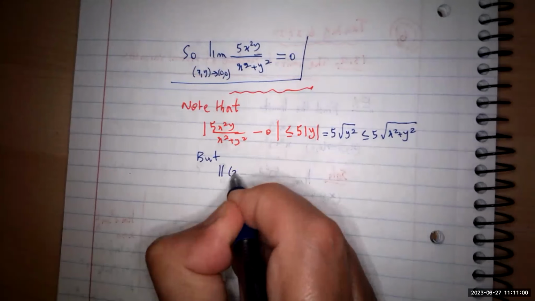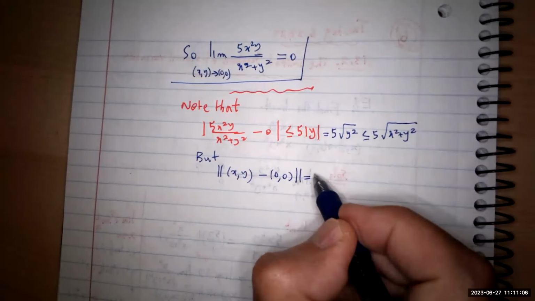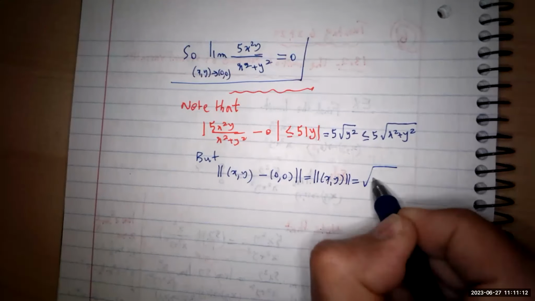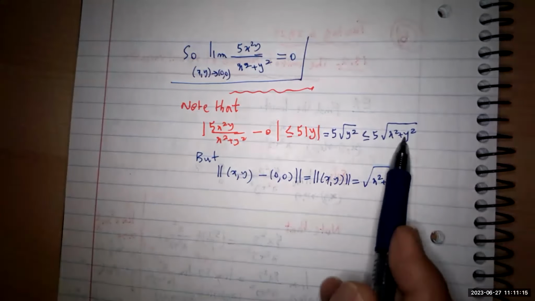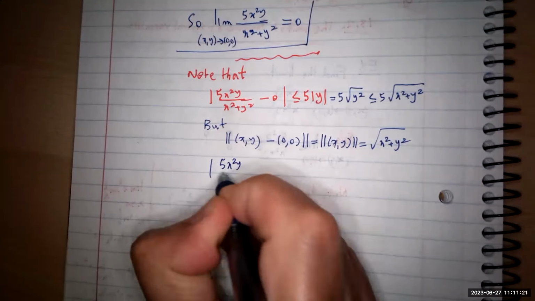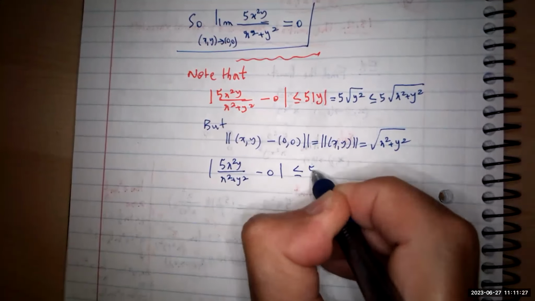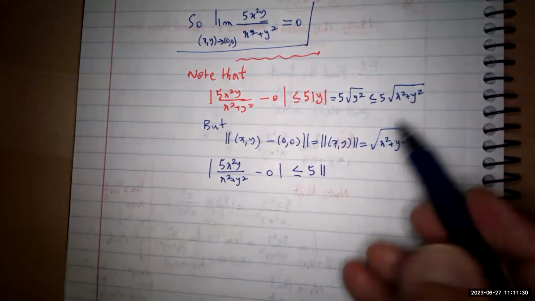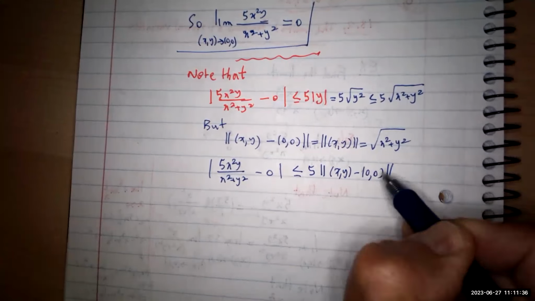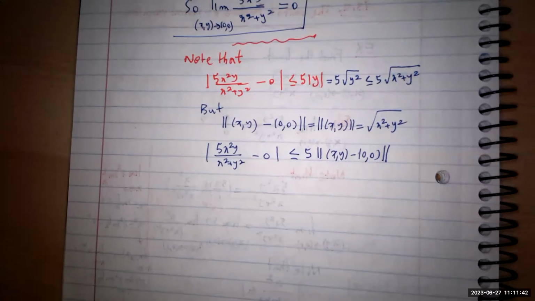Remember the norm of x comma y minus 0, 0. This norm is the same as the norm of x comma y, which is going to be radical x squared plus y squared. So if you connect these together, what you prove really is that 5x squared y over x squared plus y squared minus 0 is less than or equal to 5 times the norm of x comma y minus 0, 0. And nicely done. I find a relationship between those estimations that we're going to do.